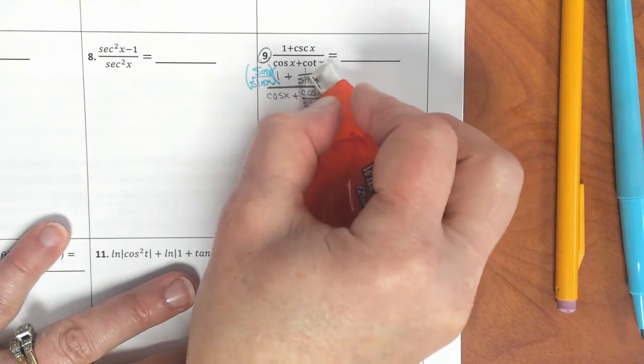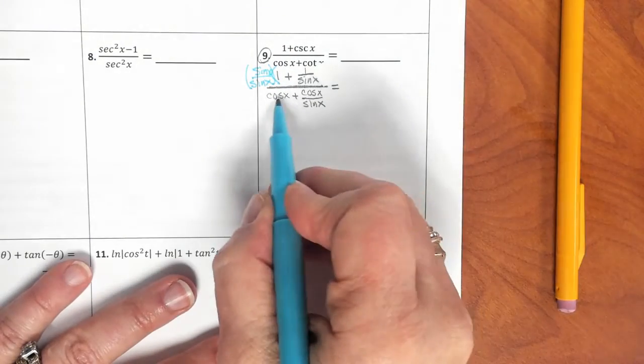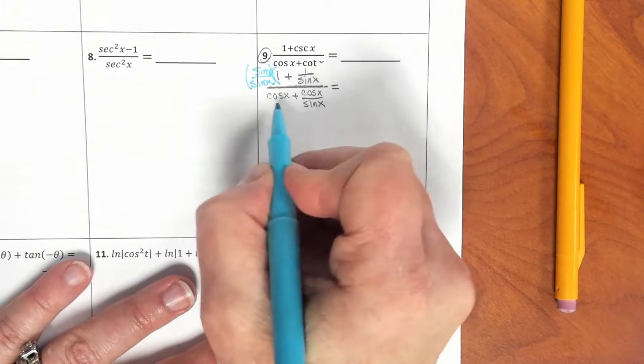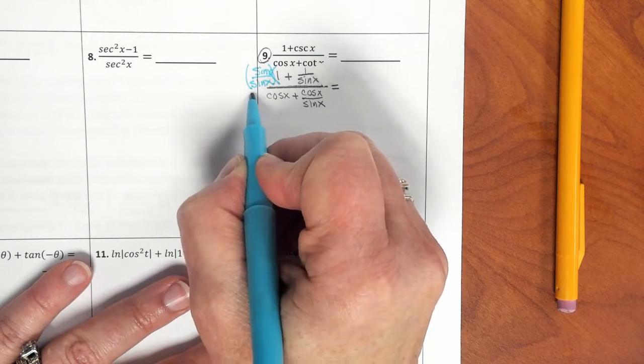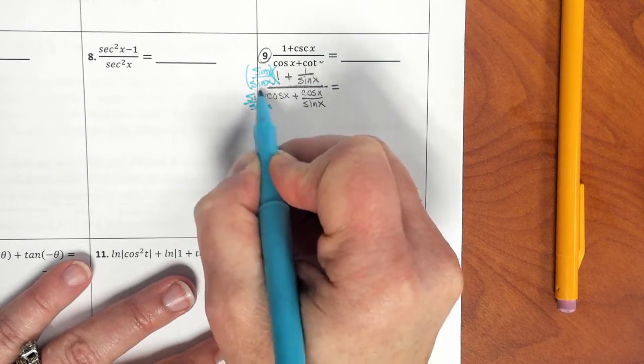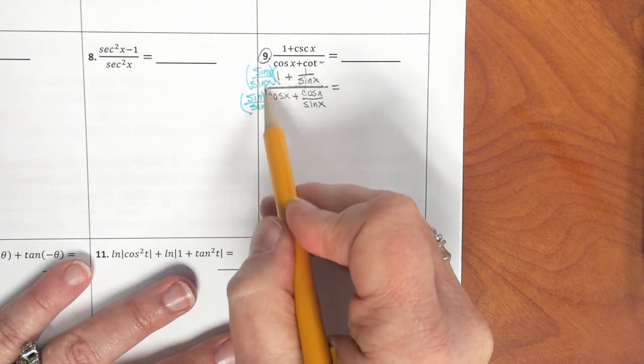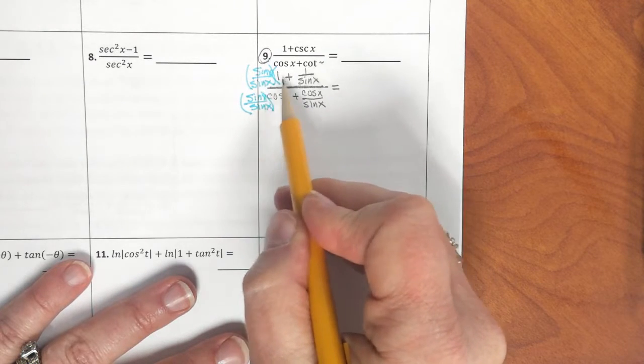Down here, I need to multiply the cosine x by sine x over sine x. In doing so, I'm multiplying by 1, so it's no big deal.